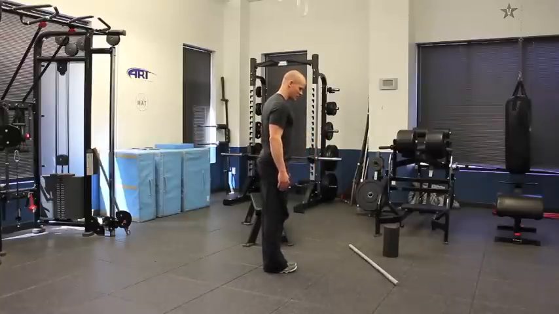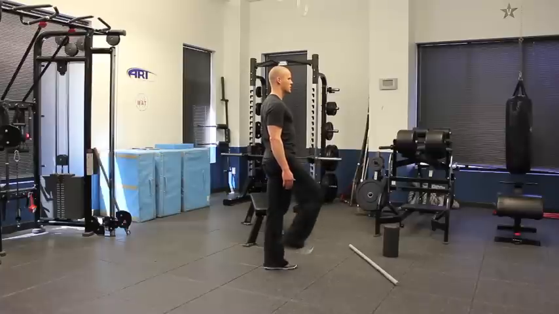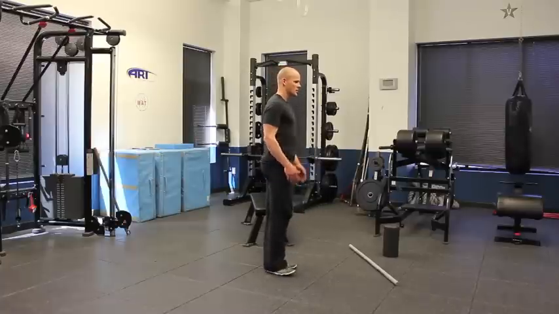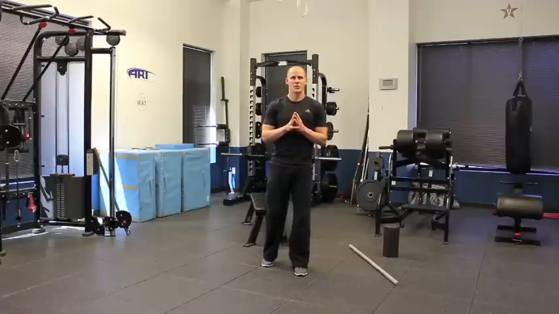Then you're going to show us a lateral view as well. So you're going to lift and back down. Again, perform the number of repetitions that we've listed for you.